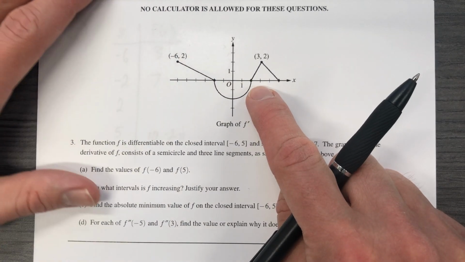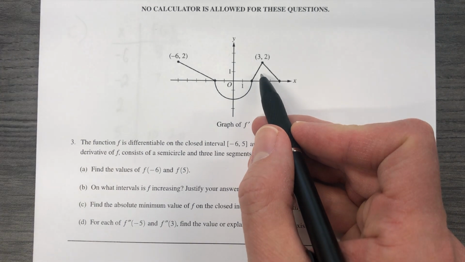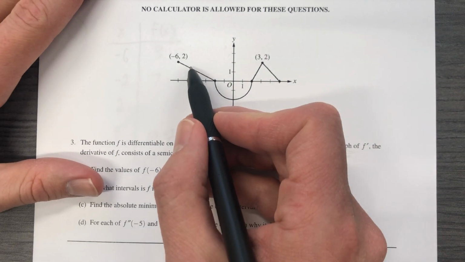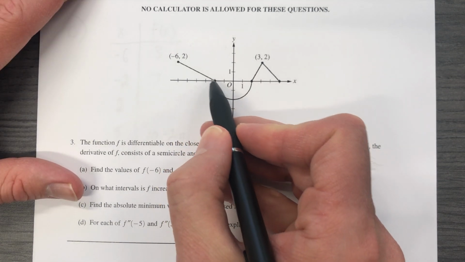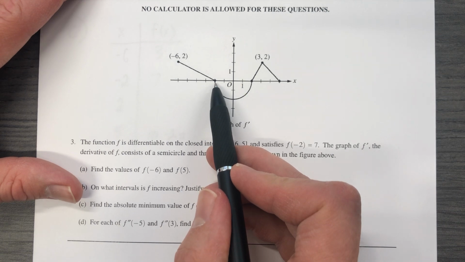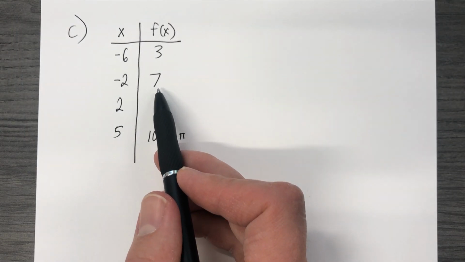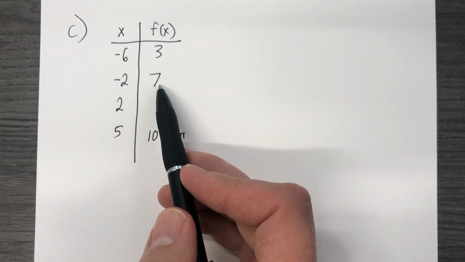But let's get a little more specific. I'm looking at the derivative here. And if I'm looking at the derivative but talking about my original function, then I would say, okay, well, the derivative is positive then negative, so my function is increasing then decreasing. This is actually a maximum. So the answer is not that, which we kind of can tell already because 3 is less than 7, so we know it's not the minimum, not the absolute minimum.